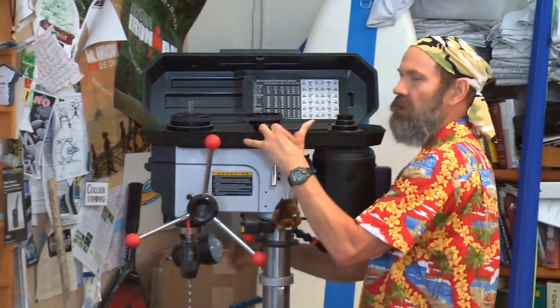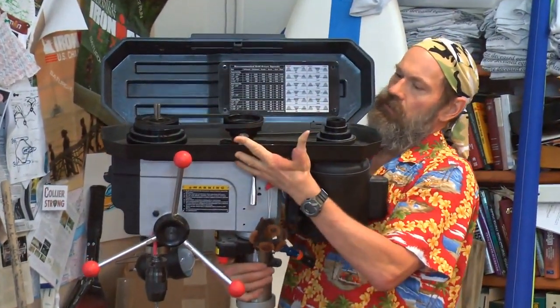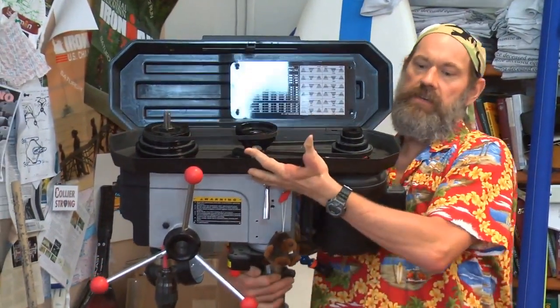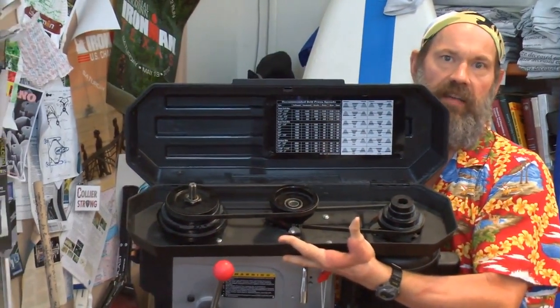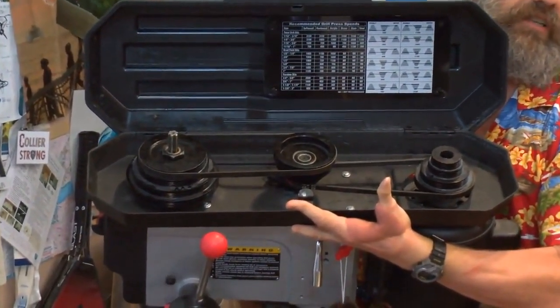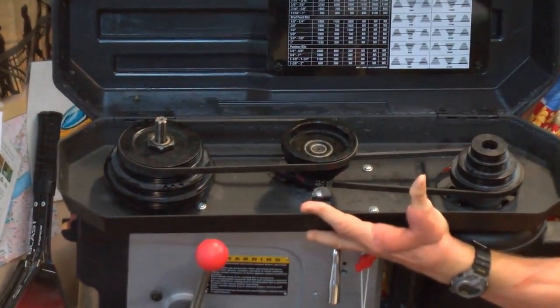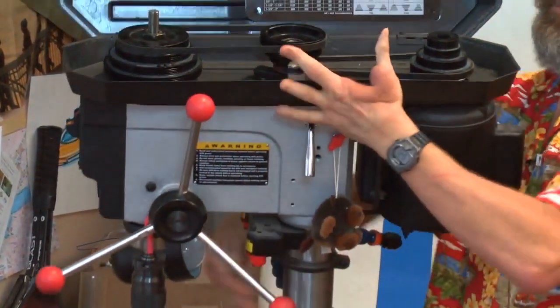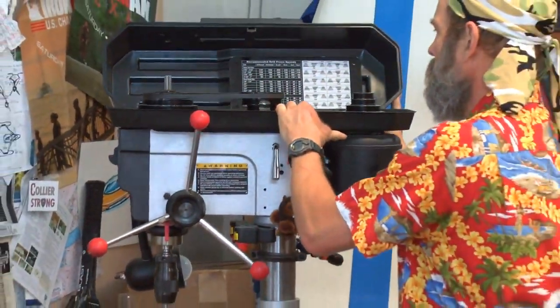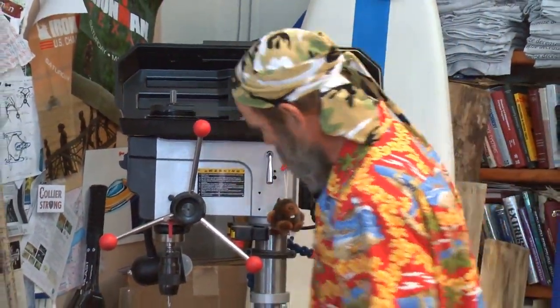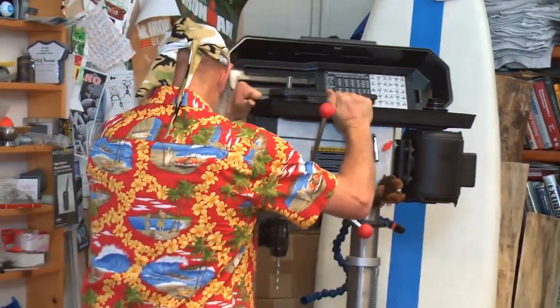Remember we started this topic off with transmissions? So if you all can look in here, go ahead and calculate what you think the transmission ratio is. How much faster is the drill bit going or slower than the motor? Okay? Let's have a check on the calculation there.